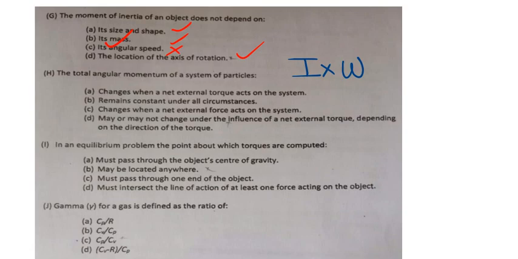Now when we're talking about angular momentum, the first option says it changes when a net external force acts on the system. This might be correct. Remains constant under all circumstances? No, it doesn't remain constant. Changes when a net external force acts on the system.